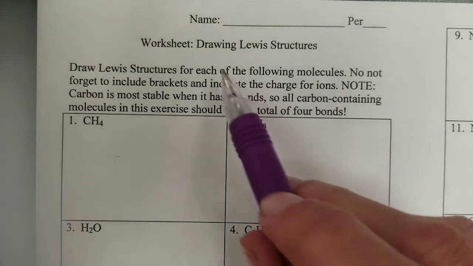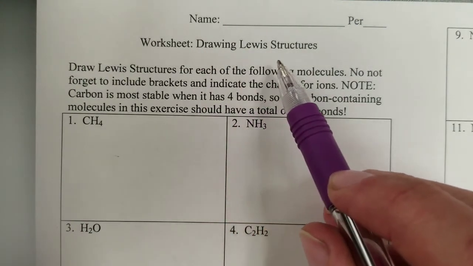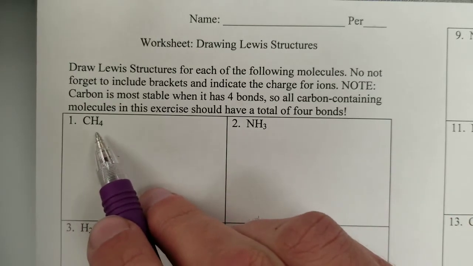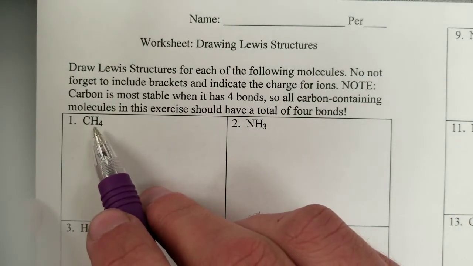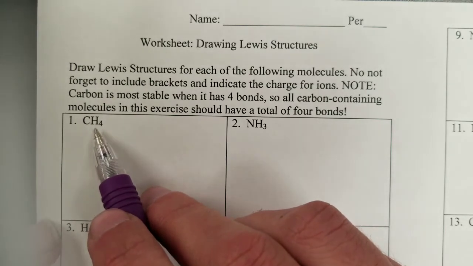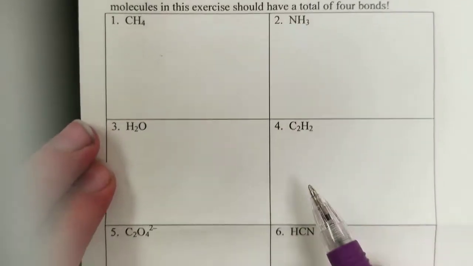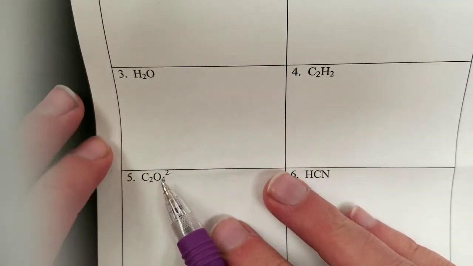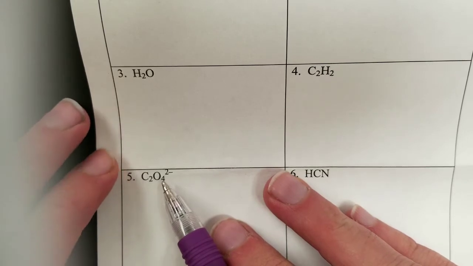Hey there, let's talk about how you go about determining Lewis dot structures for various compounds. This will be only, of course, for compounds that are molecular compounds or covalently bonded compounds. We will never do this for ionic compounds. We will do this for covalently bonded compounds that carry a charge. These polyatomic ions are covalently bonded to each other.